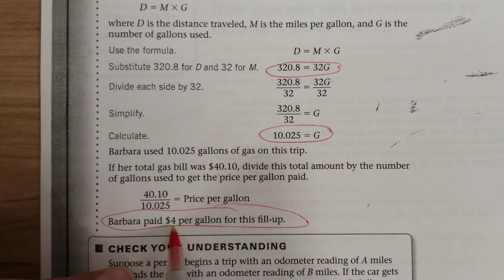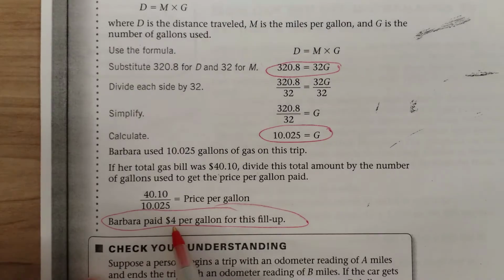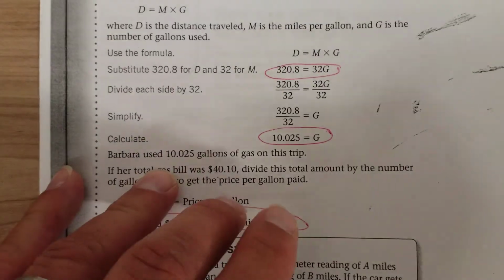And now gas is about $2.20 per gallon, maybe $2.30 per gallon. But here it was $4 per gallon. And that's it. Assignment 41.